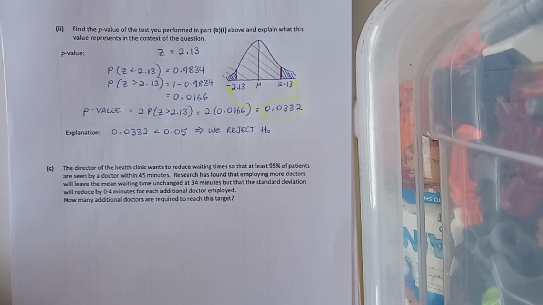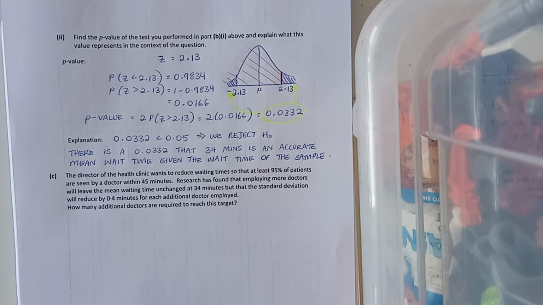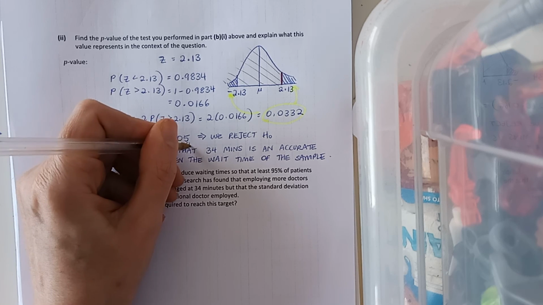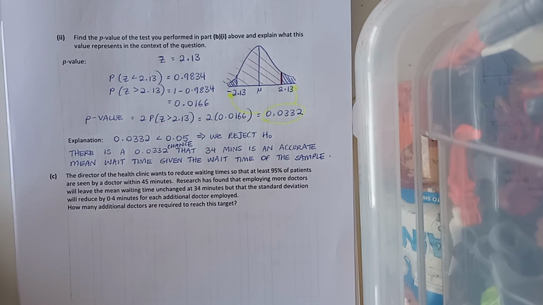So what can we say? And of course, we're bringing in some context here. So we're talking about the times and the waiting. So there's a 0.0332 chance, that should say, that, or probability if you like, that 34 minutes is an accurate mean wait time given the wait time of the sample.